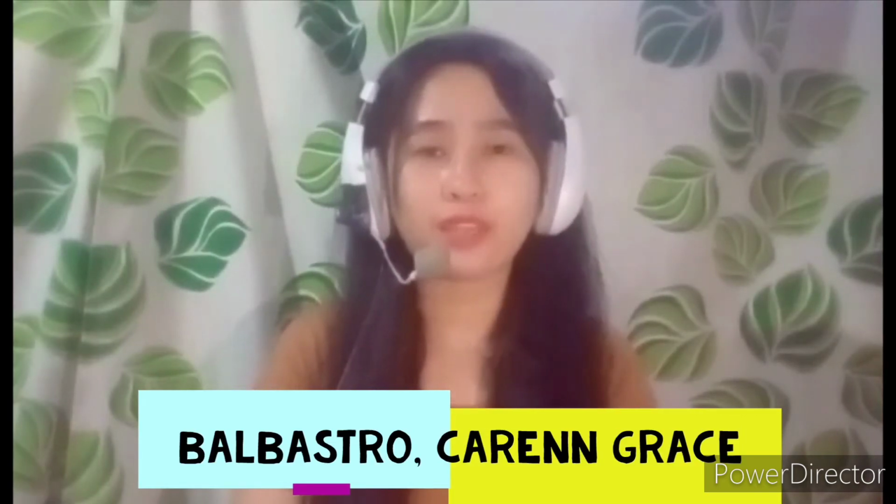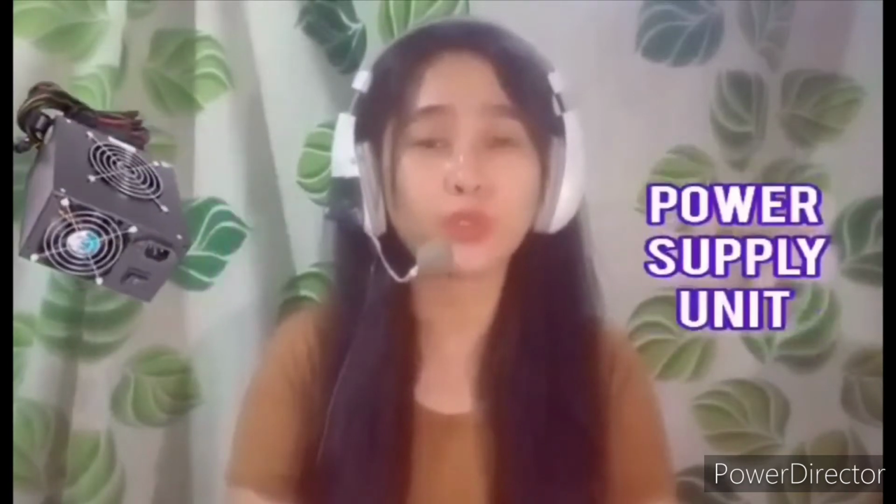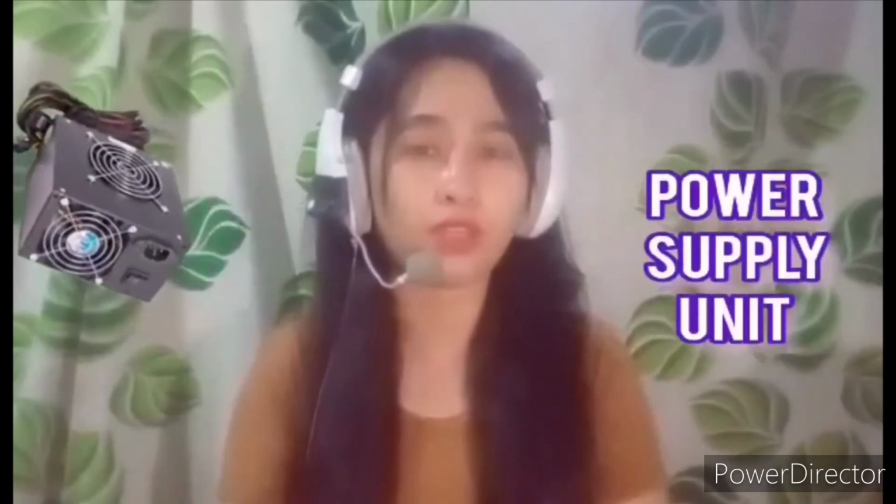In Chapter 9, I'm going to explain the functions of the parts of the system unit. I chose 3. The first one is the power supply. The power supply unit, or the PSU, is the one that supplies power to all computer components in the system unit. The second one is the fan. The role of a computer fan is to pull cooler air into the computer to cool hot circuitry, particularly the CPU.